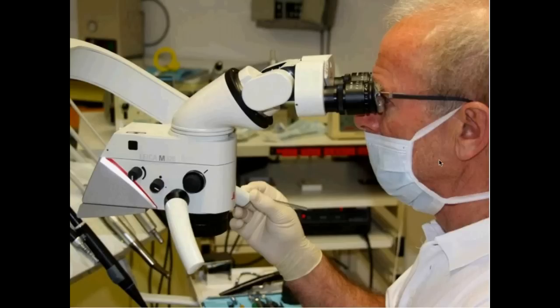The next interesting question, Mr. Fossdal, is: with a microscope and a rotating burr with water, the image on the microscope will be blurred. How do you cope with this water contamination? Well, the microscope will not be contaminated. It's too far away. I have no problems with that.